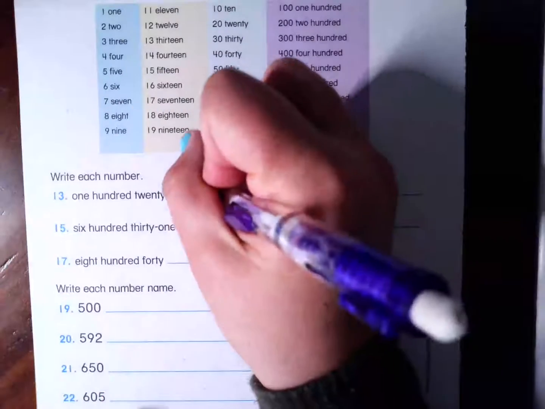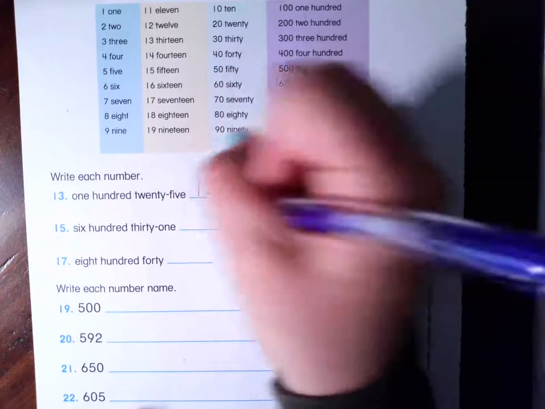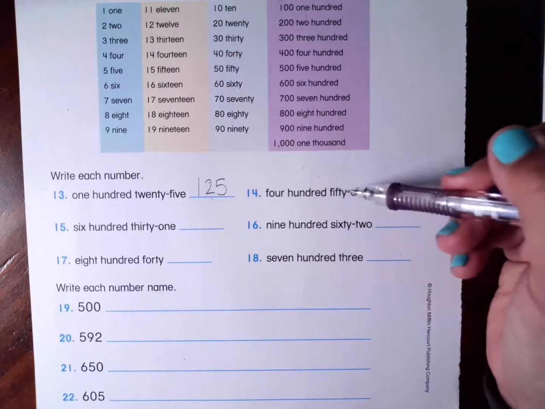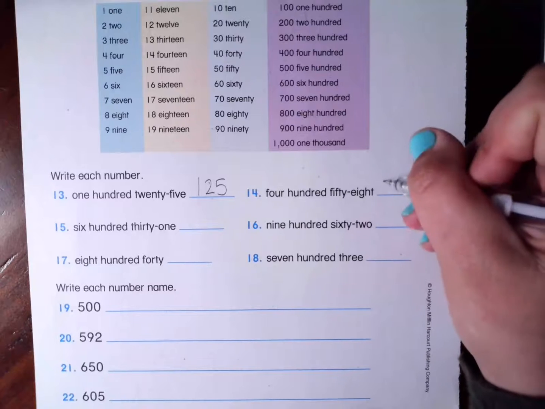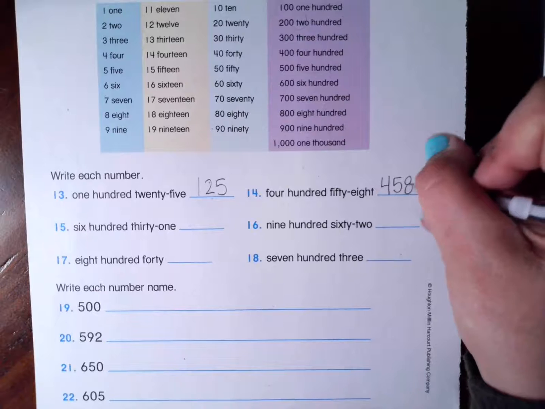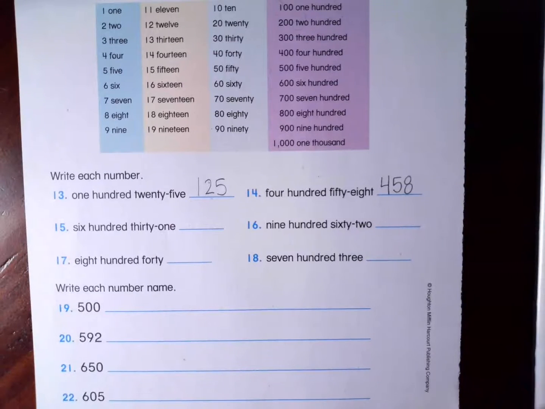125, number 14, 458. So remember, you hear there's your 4 and then 58. Go ahead and pause the video and do numbers 15 through 18.